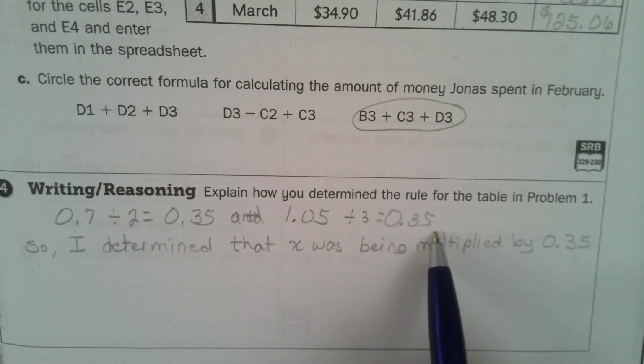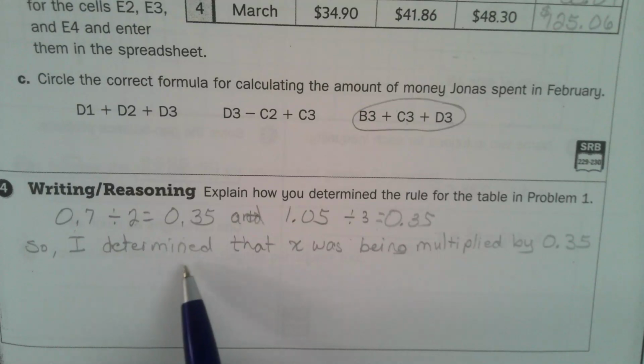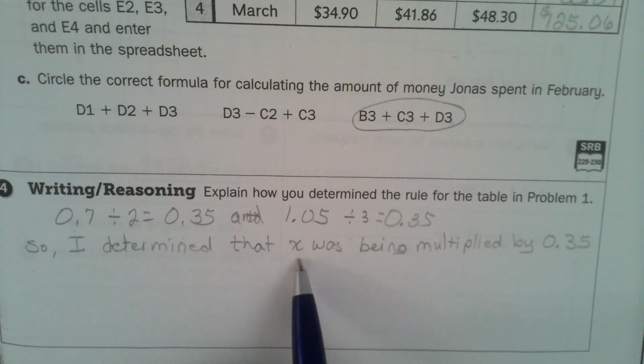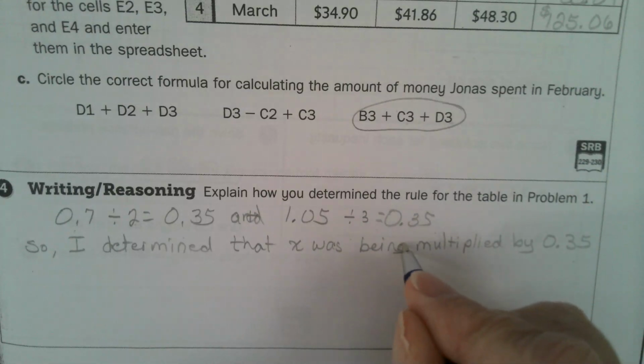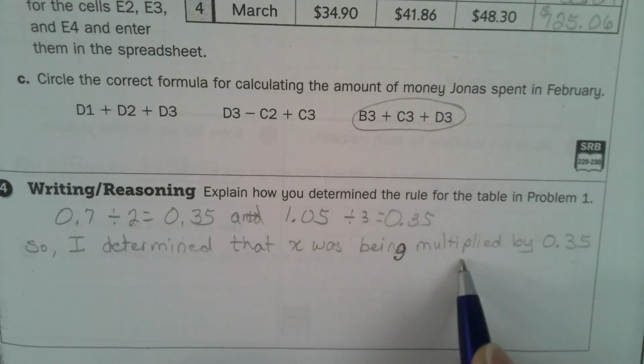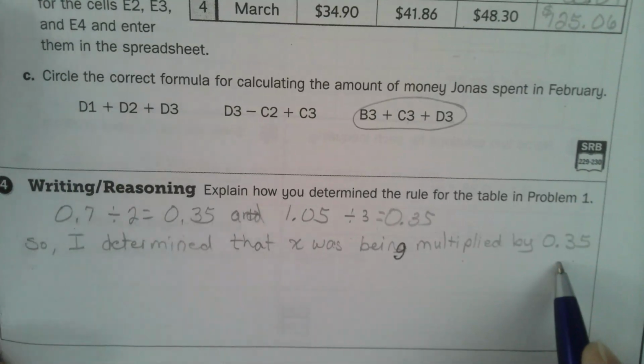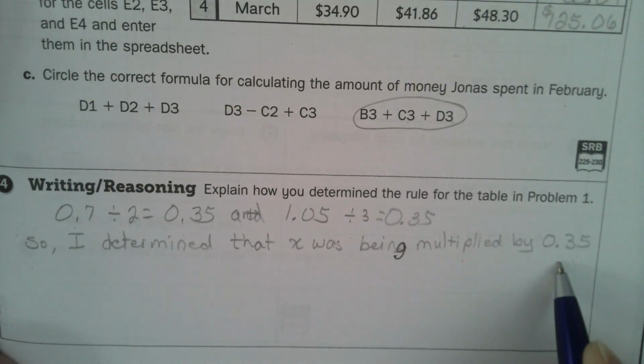So I determined that X was being multiplied by 3500.